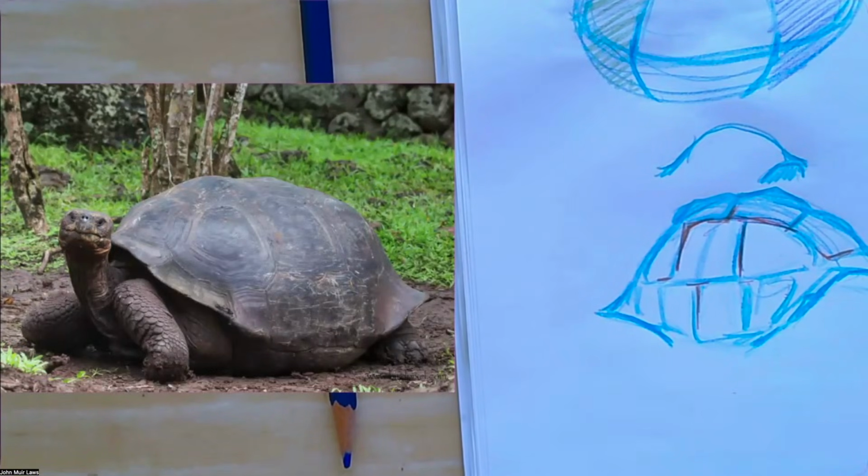Right? Find the center line of its body. So I've got a line of plates that go over the top. You see on the outer edge, then there's a middle row, and then there's a line of plates that go around the outer edge.